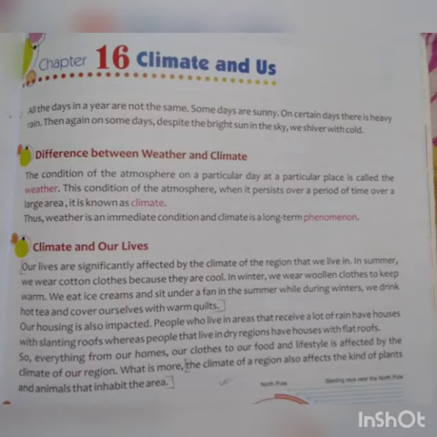So we are in chapter 16, Climate and Us. In our previous class we learnt that weather is the day-to-day condition of the atmosphere at a place. Weather affects the day-to-day activities of people, and climate is the average weather condition of a place for a long period of time, for example 30 years. Climate of a place affects the food habits, clothing, transportation and houses of the people.